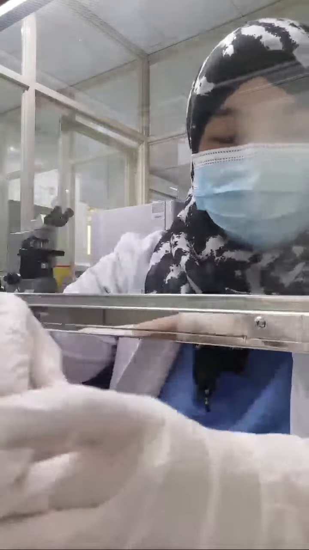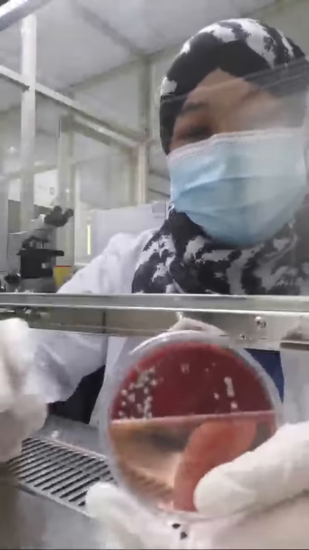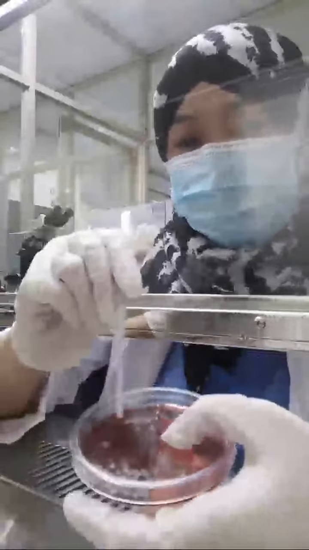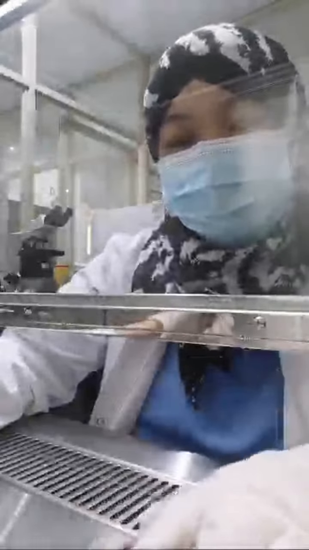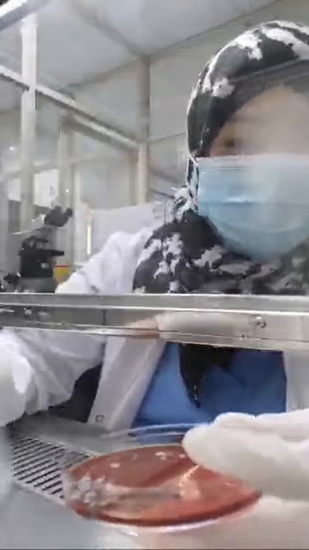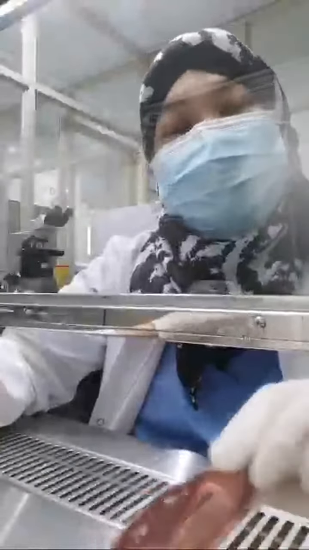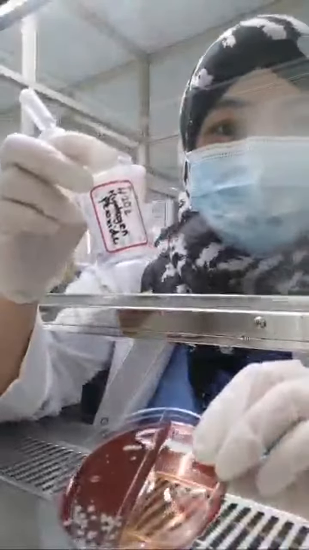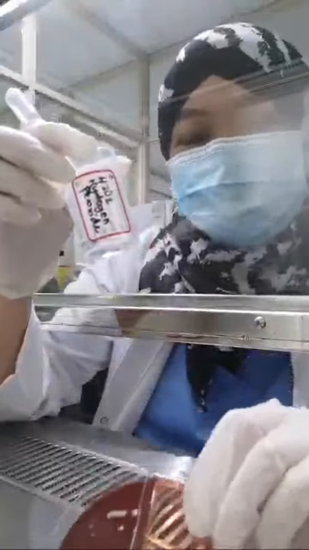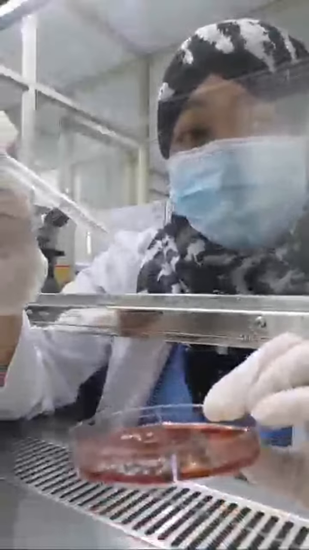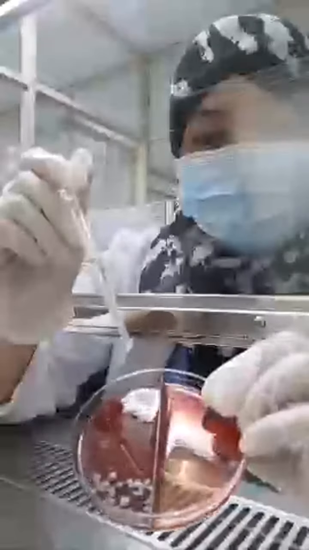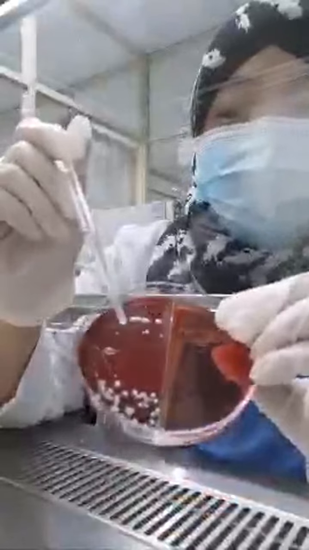This one is finished. So what I will do is I will just add some so that you can see a lot of bubbles. This test is called the catalase test. This is hydrogen peroxide, or H2O2. This is what we put on wounds. So if you put it on your wounds, there will be bubbles, which means that there is bacteria on your wounds.